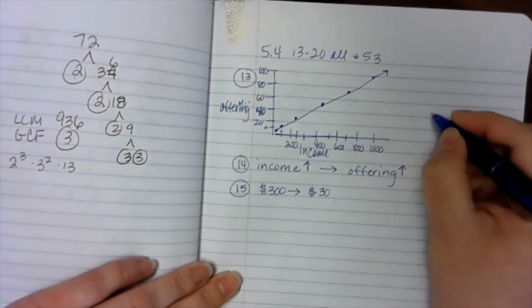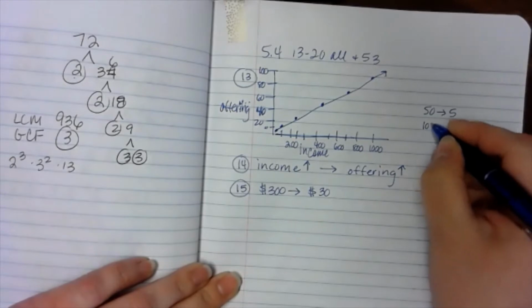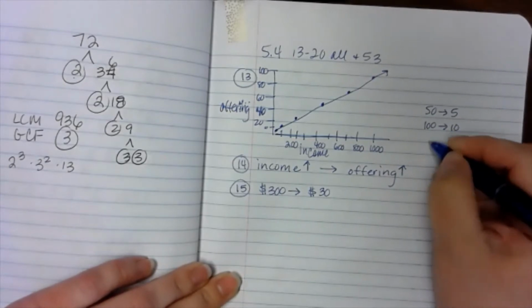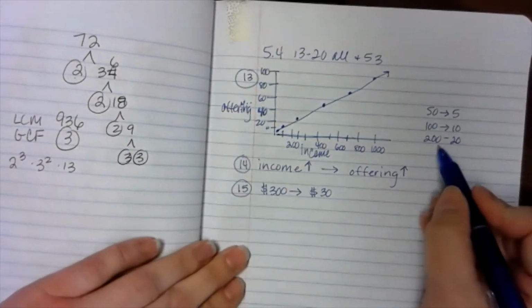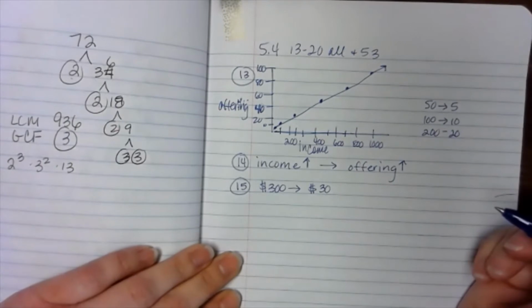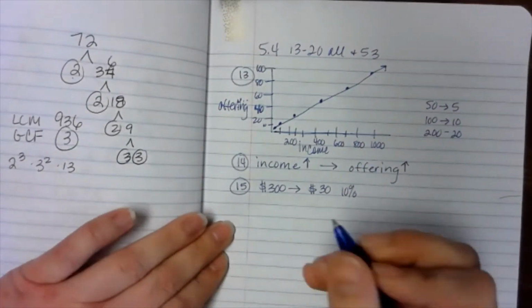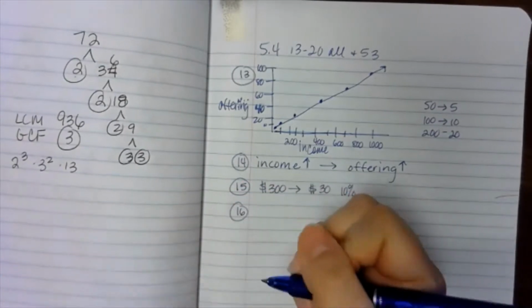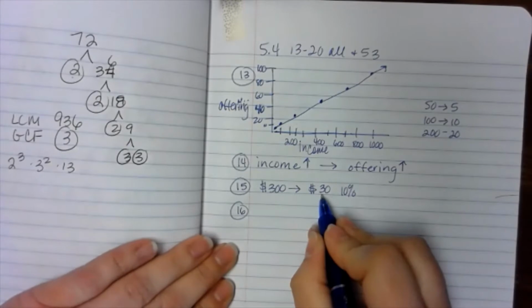I'm just going to draw this over here, but it was like 50 and then he gave 5. If it was 100, he gave 10. If it was 200, he gave 20. So the answer will be 30 because he's giving 10% of it. That is definitely the connection. Just maybe write 10%. I'm just adding that he would give $30, which is 10%.